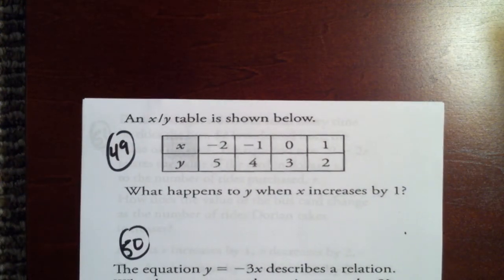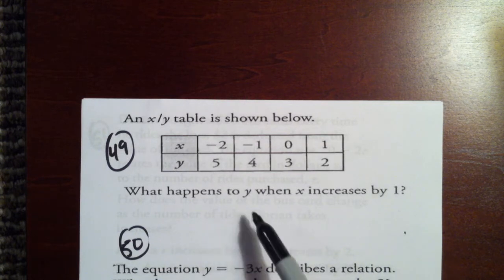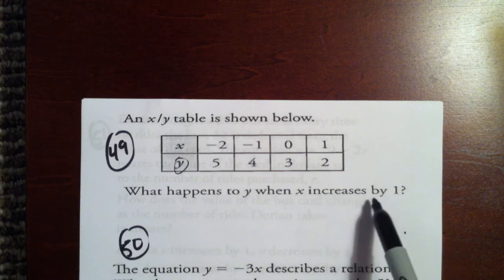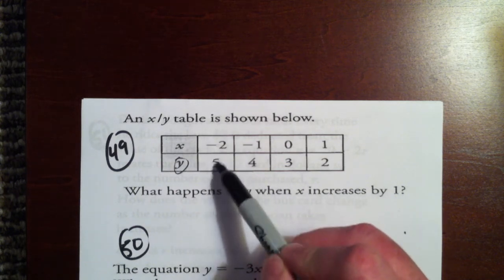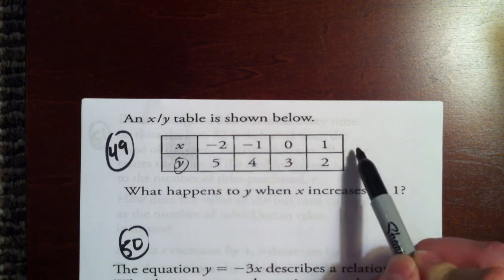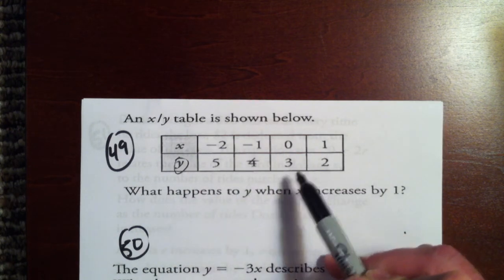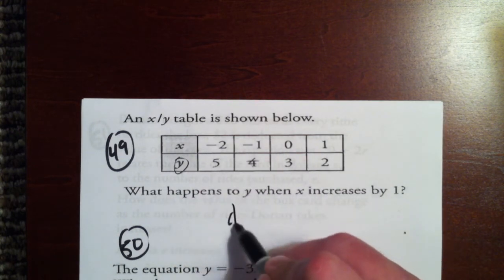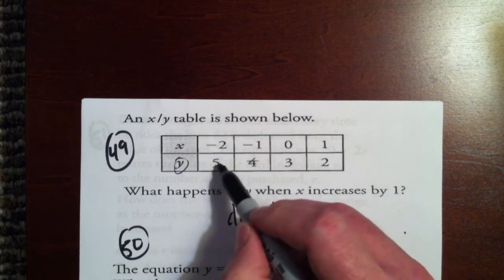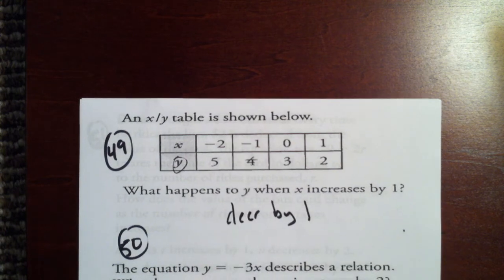Again, we have the same type of problem here, number 49. What happens to y? I'm asking about y, not x. When x increases by 1. Remember, I'm not comparing here to here and here to here and here to here. I'm asking you, as x is increasing by 1, what's happening to y? Well, it's obviously decreasing by 1 because I'm going from 5 to 4 to 3 to 2 and so on.